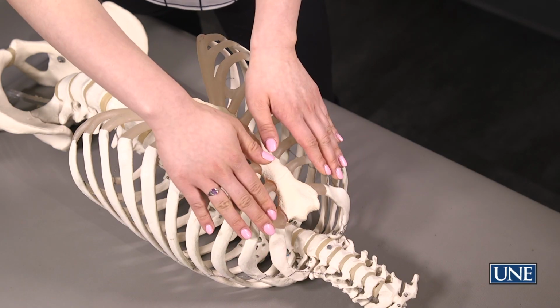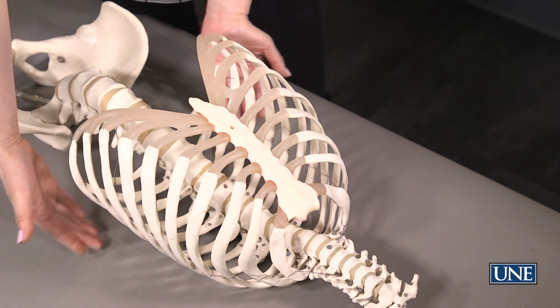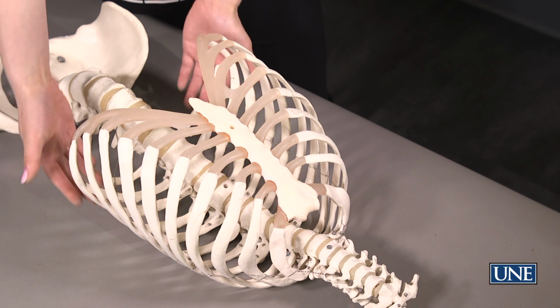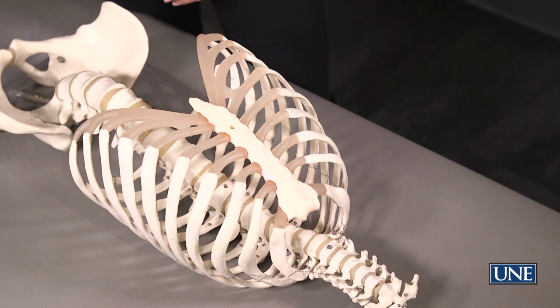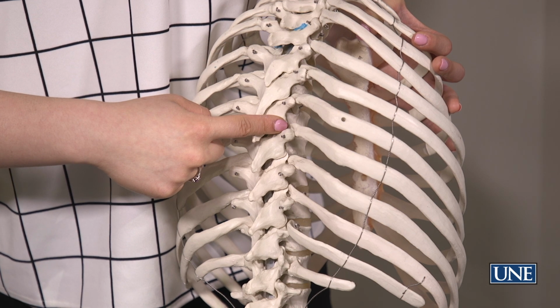Ribs 1 through 5 move in a pump handle motion, ribs 6 through 10 move in a bucket handle motion, and ribs 11 and 12 move in a caliper-like motion to alter the dimensions of the thorax during respiration. Motion between rib heads and facets of the vertebral bodies is small, but creates relatively large excursions at the anterior end of the ribs for adequate ventilation.